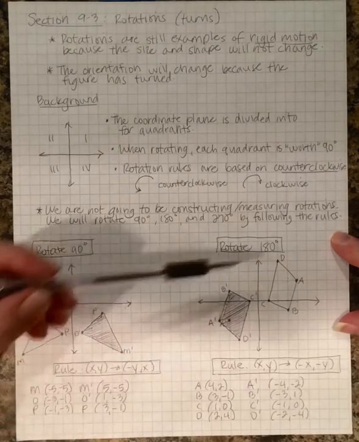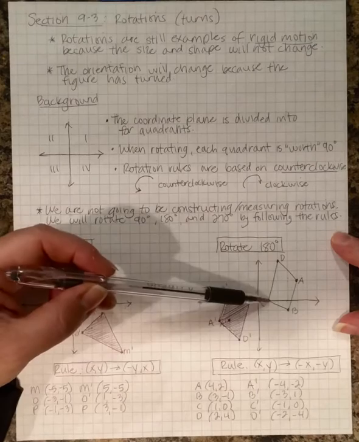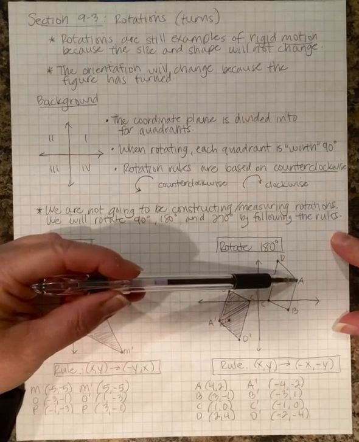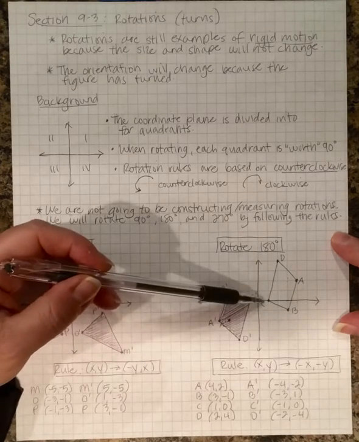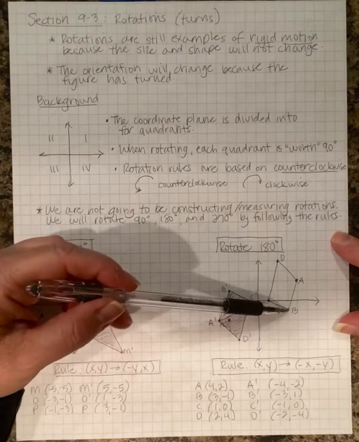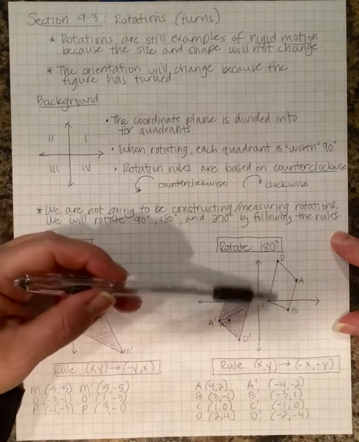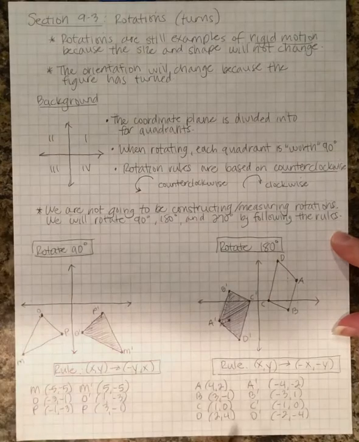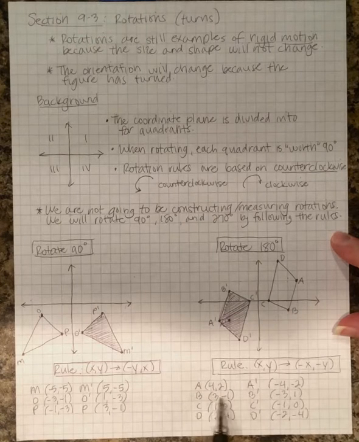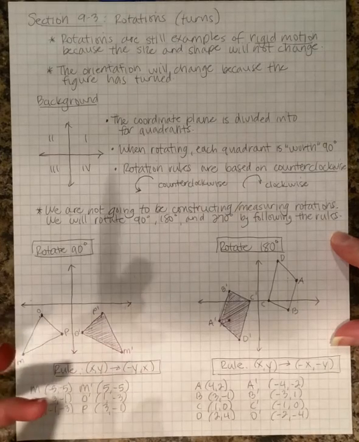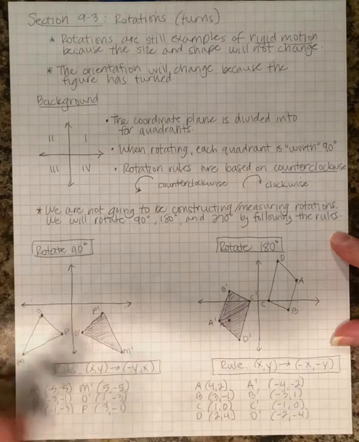So in my original figure, A was 4, 2, B was 3, -1, C was 1, 0, and D was 2, 4. So if this is 4, 2, it is now -4, -2. 3, -1 is now -3, 1. Because again, I'm keeping the order, switching the signs.